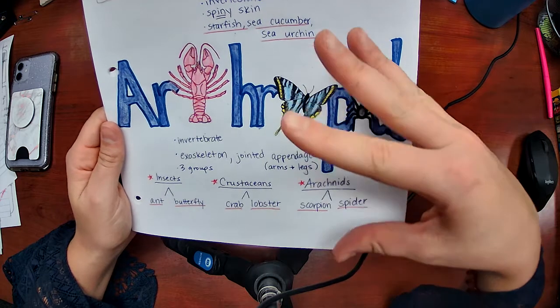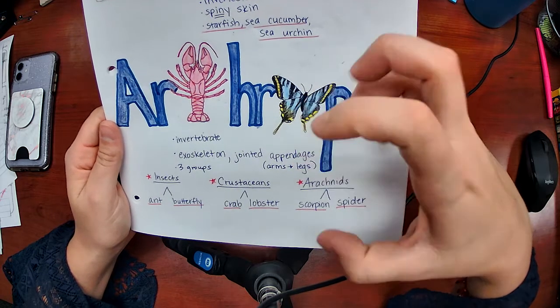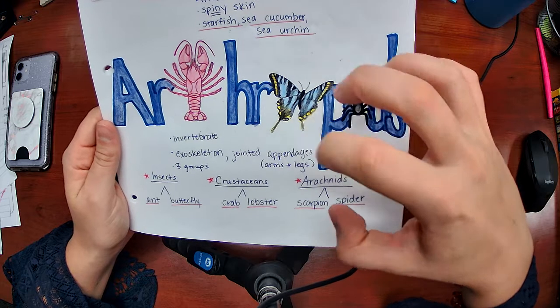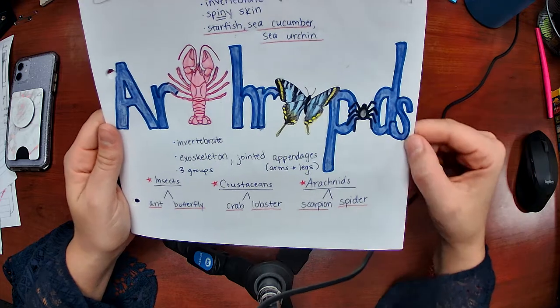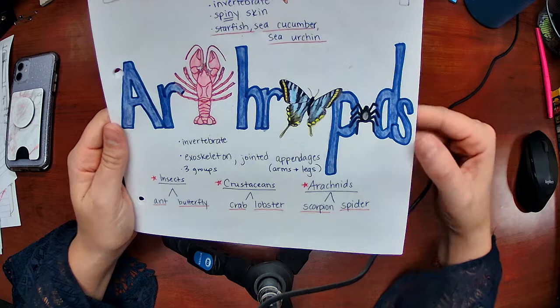They don't move like this, right? They actually can use those joints to flex and move around and things like that. And then we talked about how there are 3 groups.